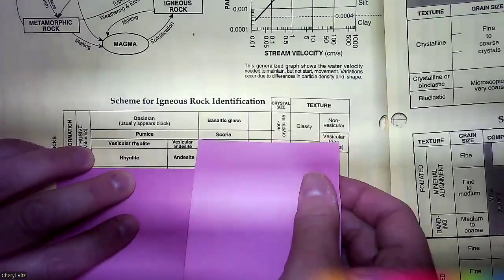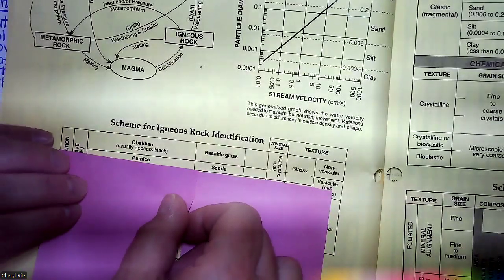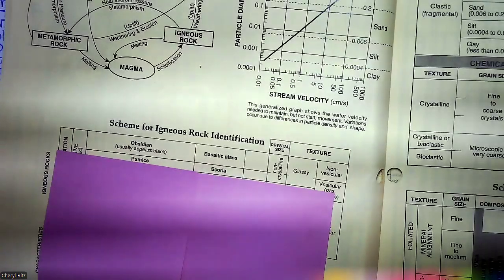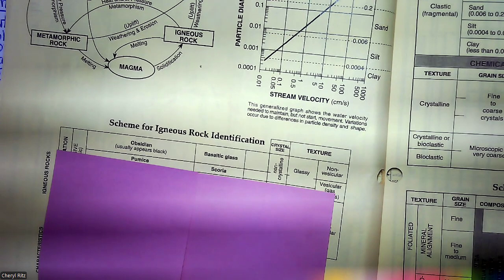Now I'm going to tell you that that extrusive rock is also glassy. What do I need to do now? Get rid of the fine. So if I move my Post-it notes up to cover up that fine box, now we're left with only 4 choices. This rock could be obsidian, basaltic glass, pumice, or scoria. Now I'm going to tell you that the rock I am looking for is vesicular.